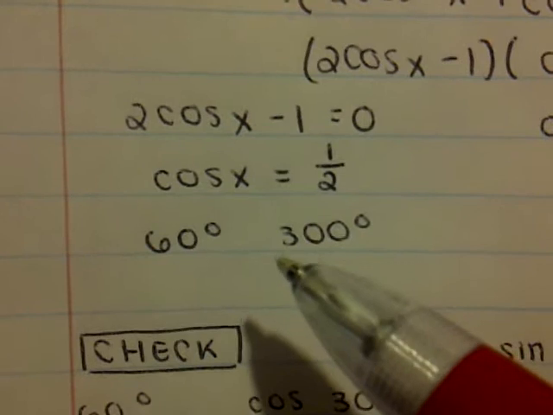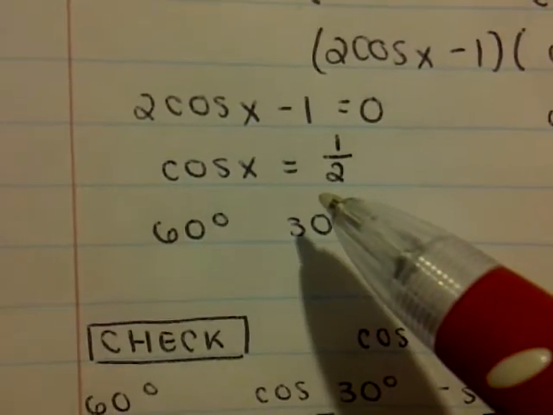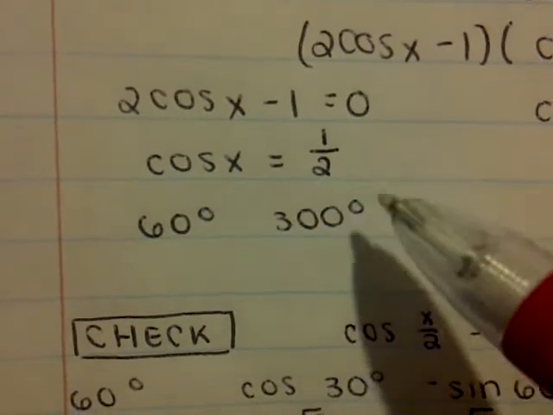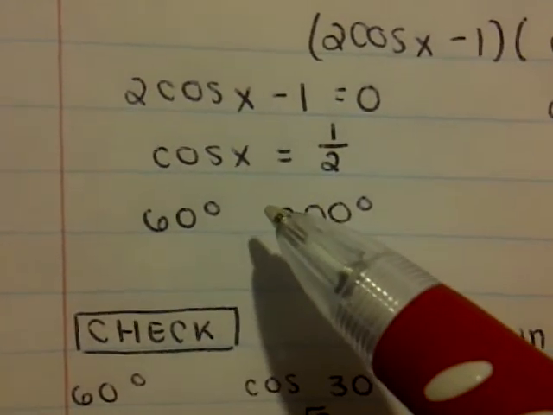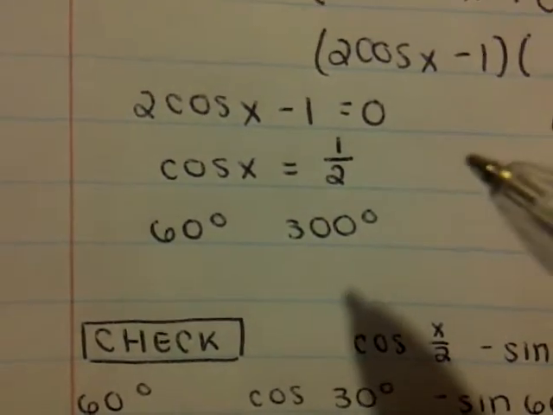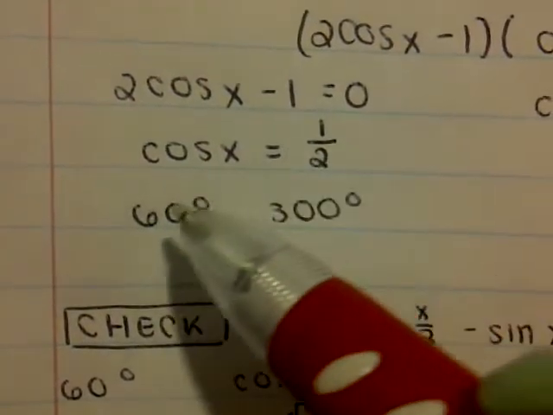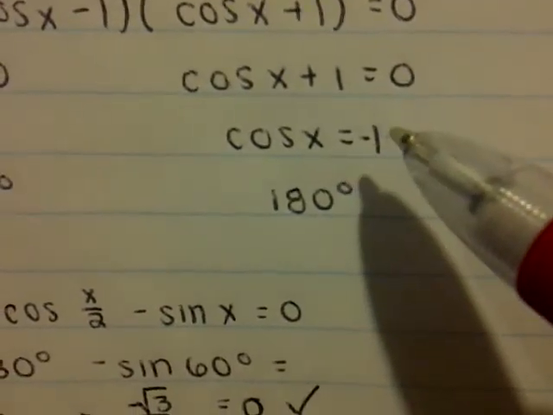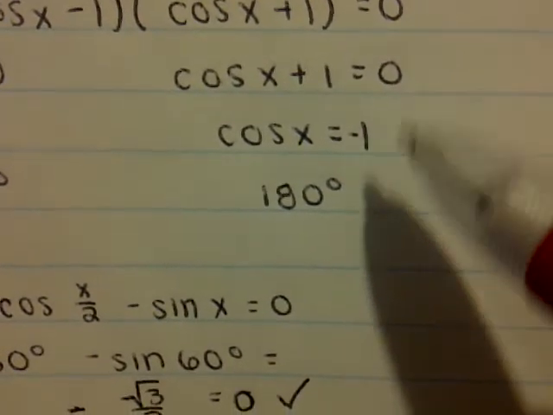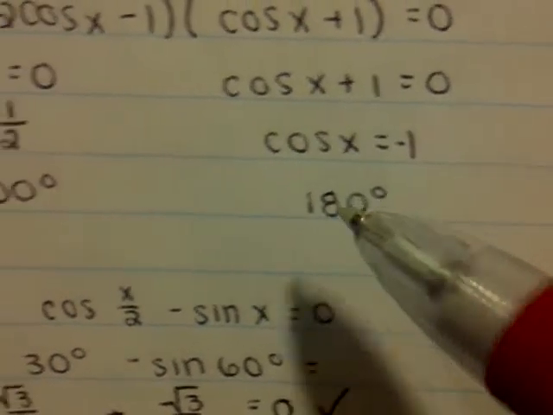Now, if you look on your unit circle, cosine of x equal to 1/2 has the x value of 1/2 at 60 degrees and 300 degrees. And 180 has an ordered pair with negative 1 as the x value, so therefore that's going to be your answer in degrees.